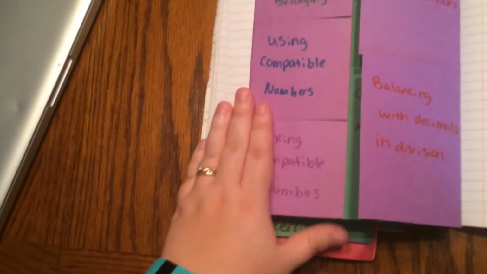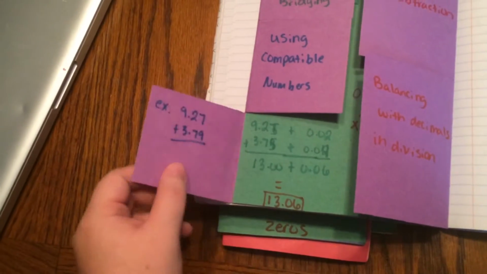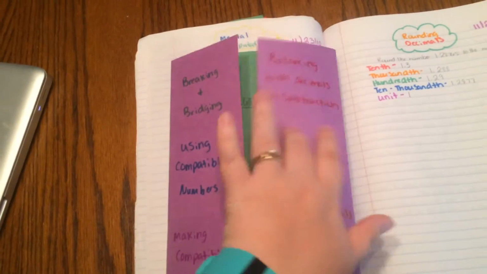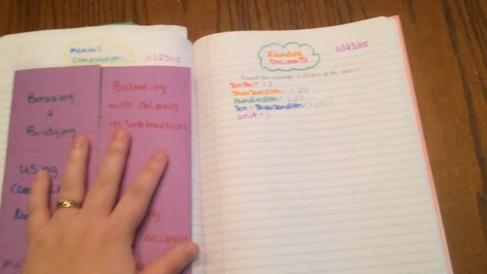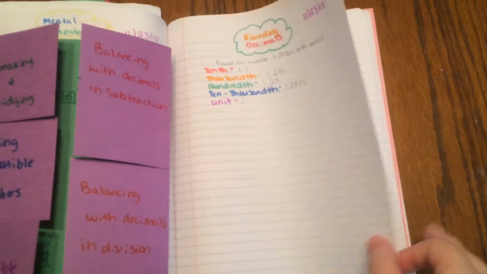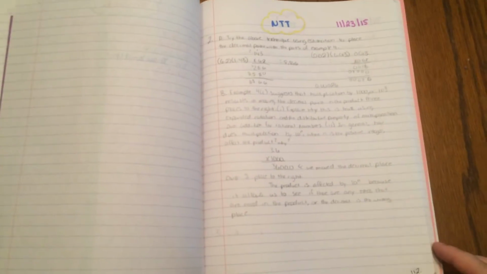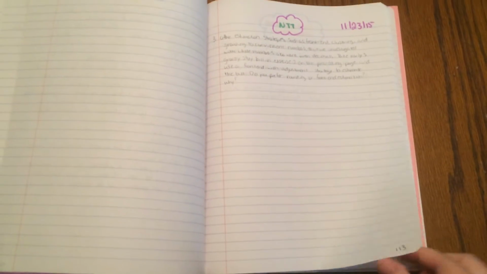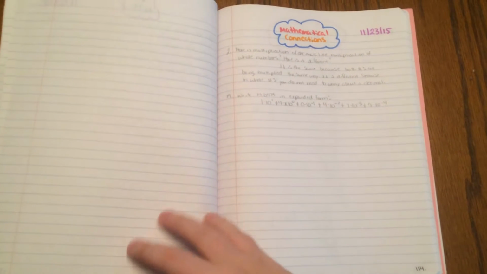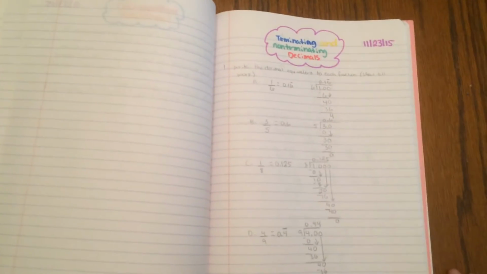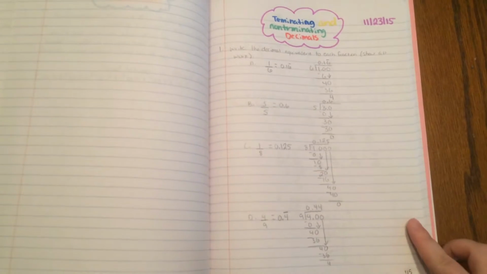Mental computation on page 110. Rounding decimals on page 111. Now try this on page 112. Now try this continued on page 113. Mathematical connections on page 114. Terminating and non-terminating decimals on page 115.